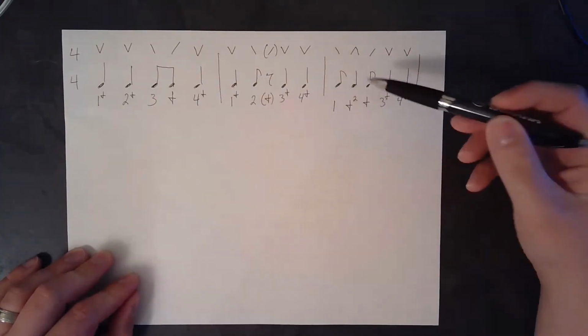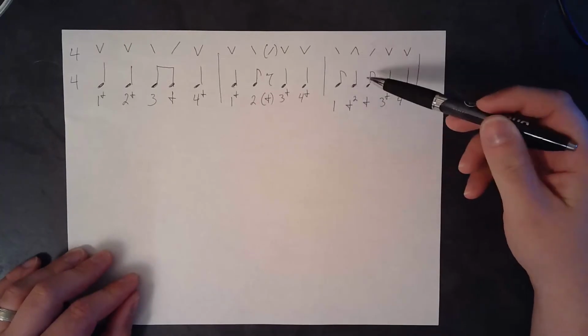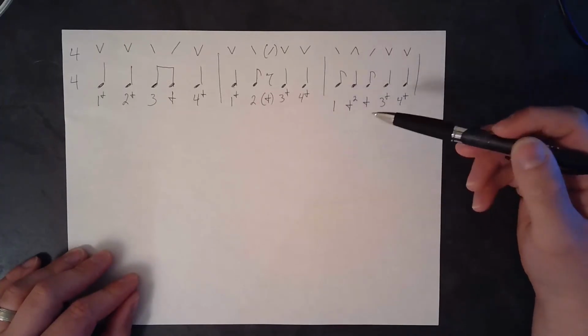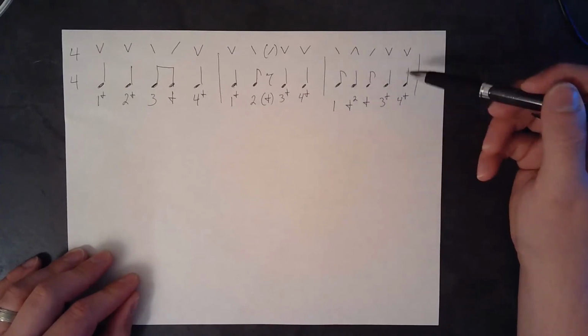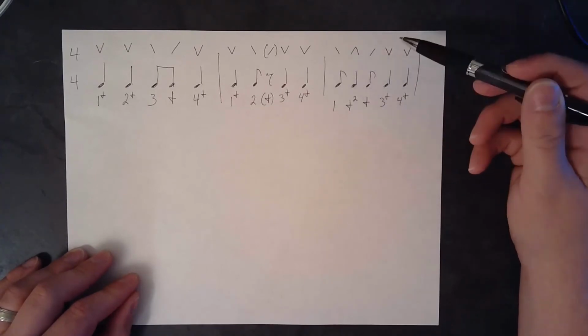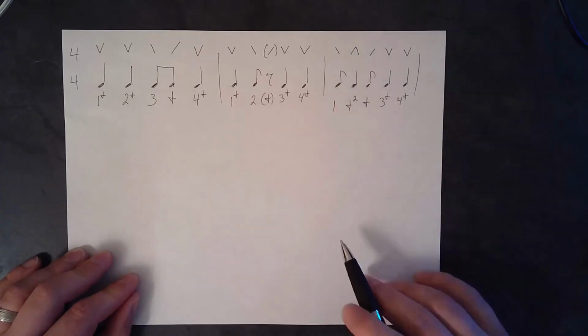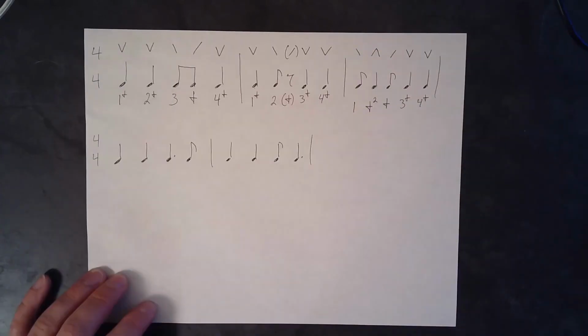I like this because it shows you exactly where your foot is going to be when you're clapping this, when you're playing this. 1 and 3 and 4 and, down, up, up, down, up, down, up.